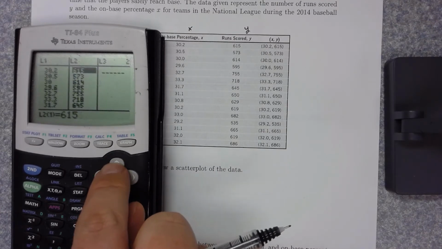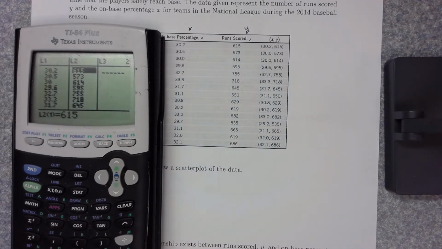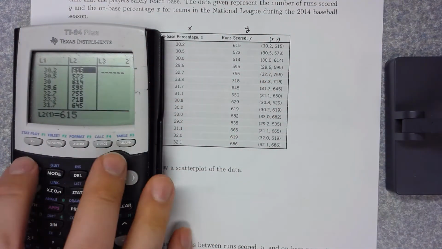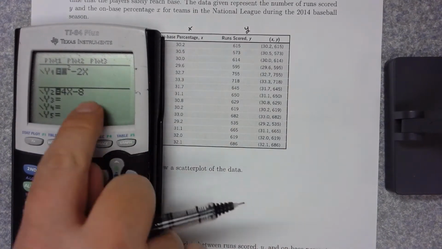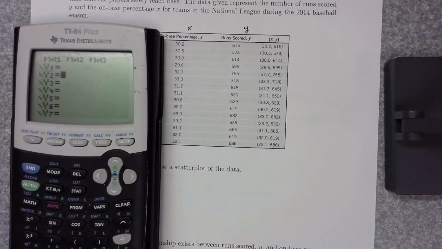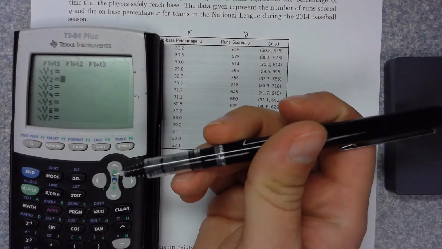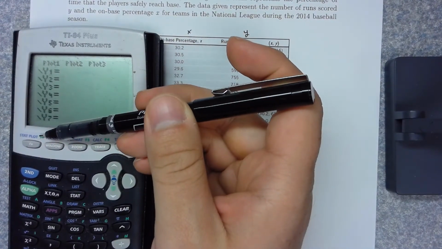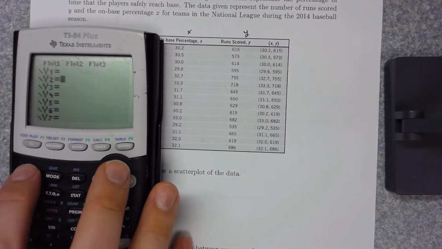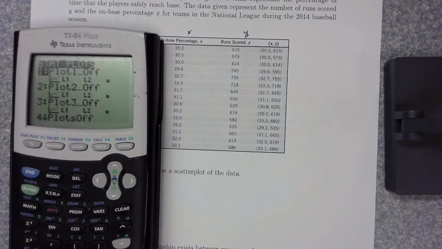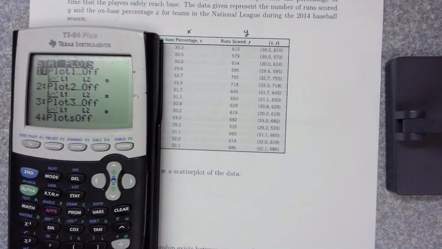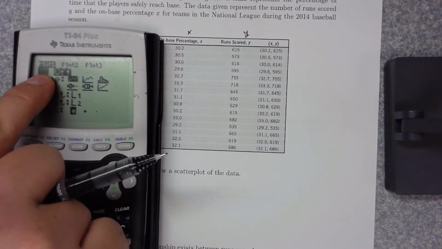So now that my data is in my calculator, I want to make a scatter plot. So what I have to do is turn the scatter plot on in my calculator. If I press y equals, I want to make sure that any equations that are in y equals are gone. So get rid of them first. And now you want to turn your stat plot on. Right above y equals, you see the word stat plot. So hit second, y equals. Now you want to turn one of these on. So just turn the first one on. So hit enter there and turn it on.